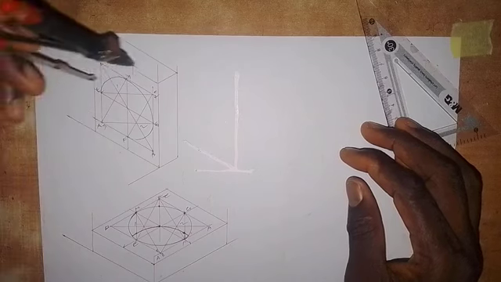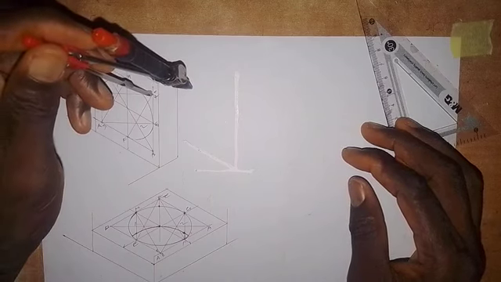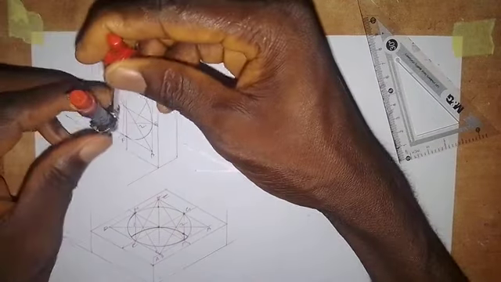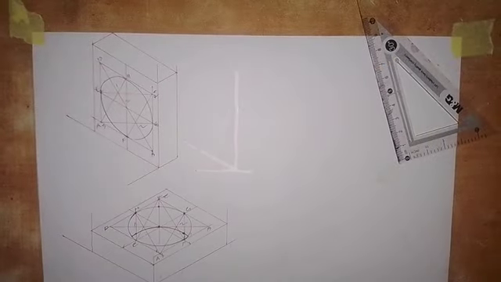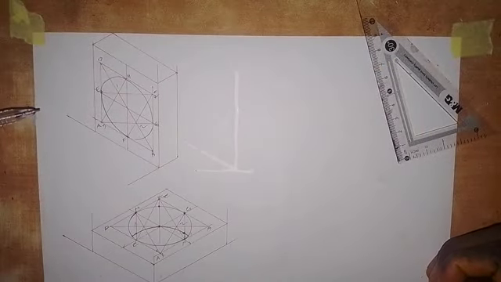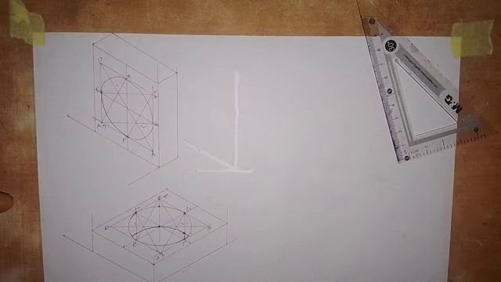Then at center 4, which is point C, we draw from this point, from here down like this. So we have an isometric circle on this left face of an isometric block.